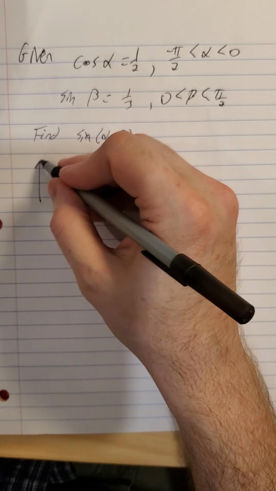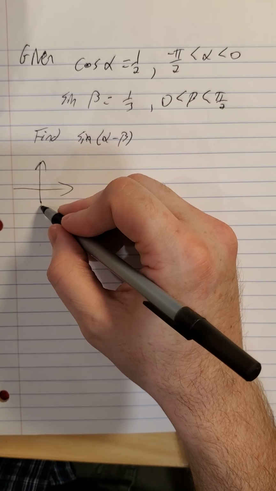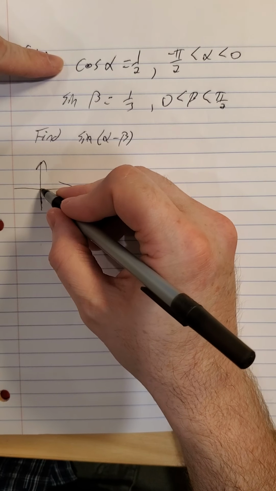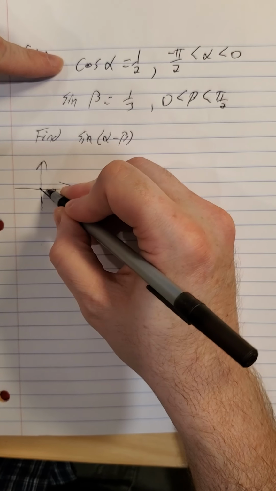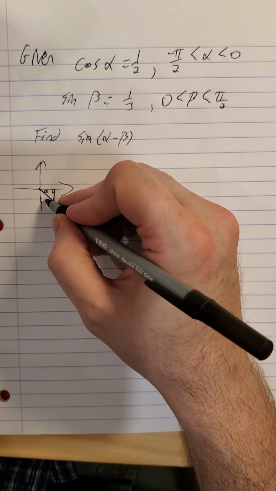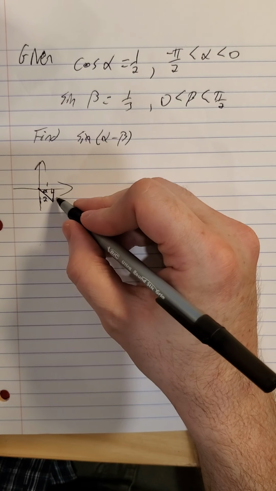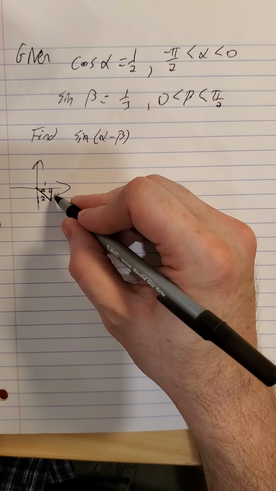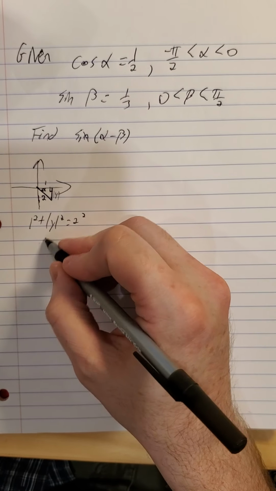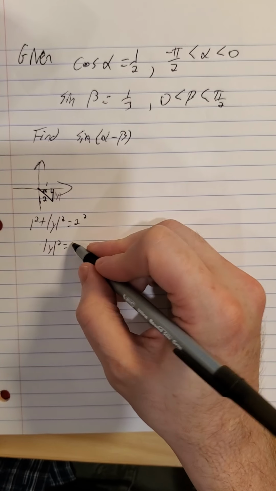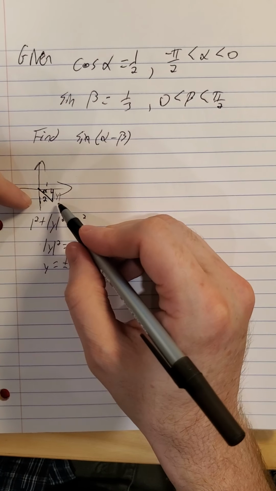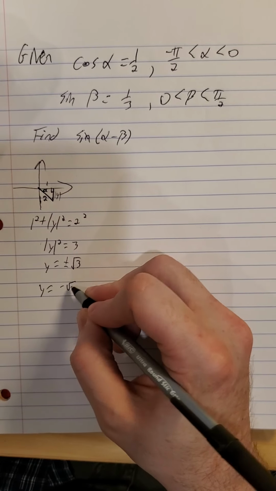So our first one, we're told that we're between negative pi over 2 and 0. So in other words, we're in Q4, and that our cosine is 1/2. So here is our alpha angle, and our hypotenuse then is 2. Our x value is 1. So then our y value we know is going to be a negative. So 1 squared plus absolute of y squared is 2 squared. So absolute of y squared is worth 4 minus 1, 3. So y is plus or minus root 3. Since we're down here, y is minus root 3.